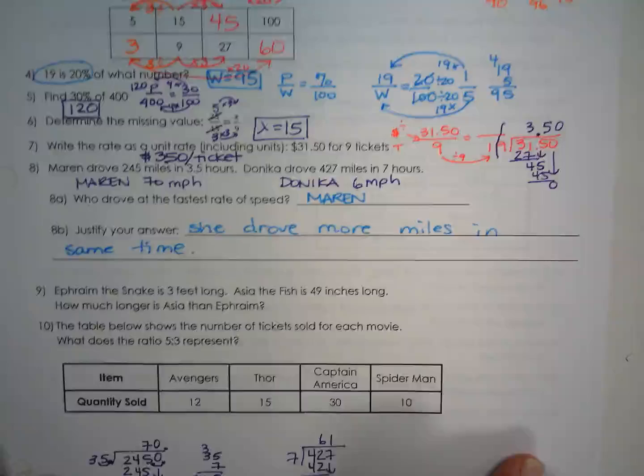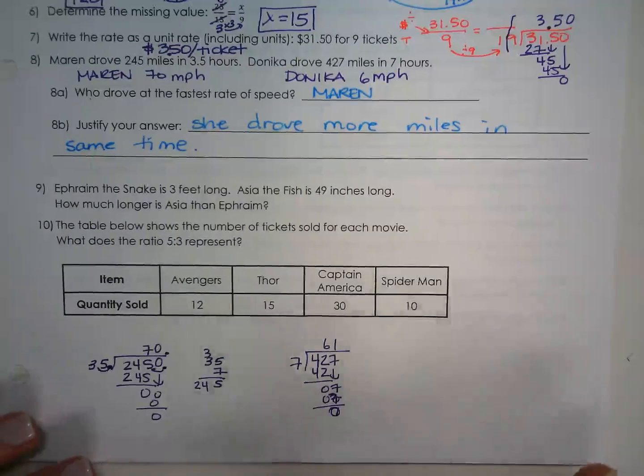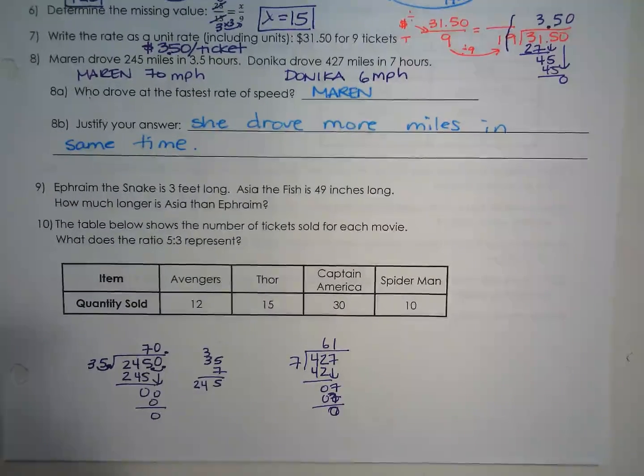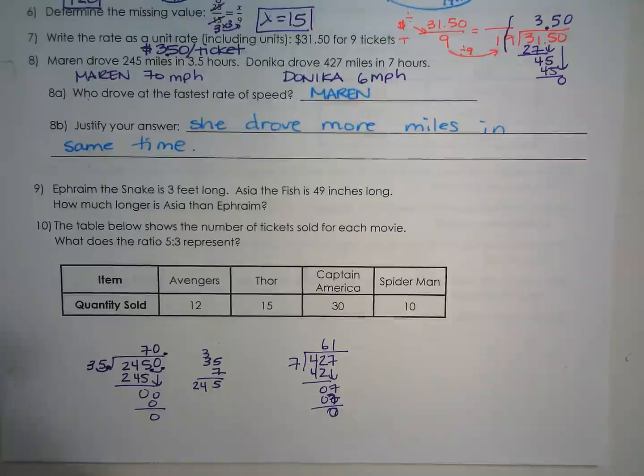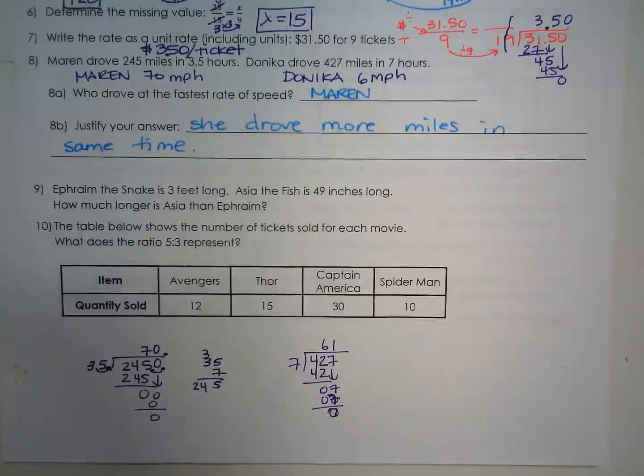All right, and question number 9. Ephraim, the snake, is 3 feet long. Asia, the fish, is 49 inches long. How much longer is Asia than Ephraim? Well, to be able to compare them, I have to have some common unit. And since that doesn't give me that, we need to get that.